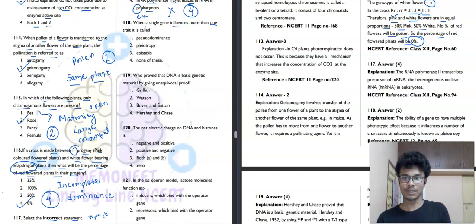Moving towards the next question, that is, when a single gene influences more than one trait, it is called pseudodominance, pleiotropy, epistasis, or none of these. So basically, among these four options, we have to choose. The ability of a gene to have multiple phenotypic effects because it influences a number of characters simultaneously is known as pleiotropy. So the ability of a single gene is influencing multiple characters. That's why this is pleiotropy. And the best example of pleiotropy we know is phenylketonuria. So the second option will be our correct answer for this question.